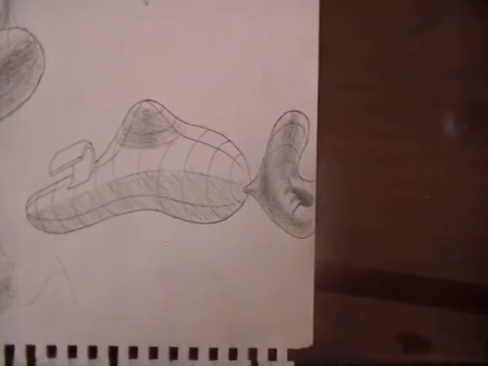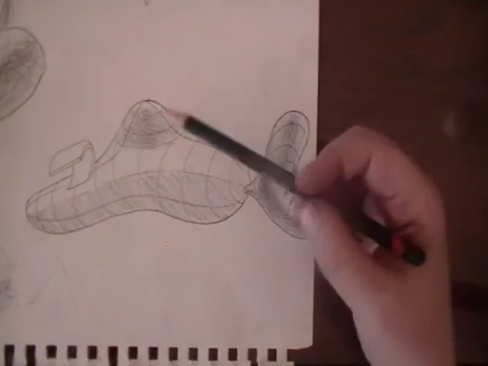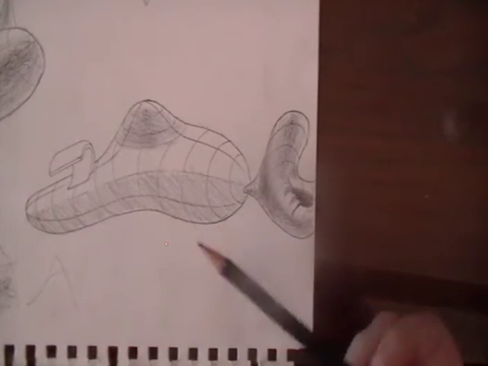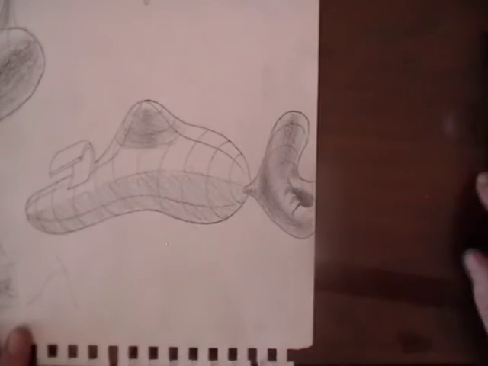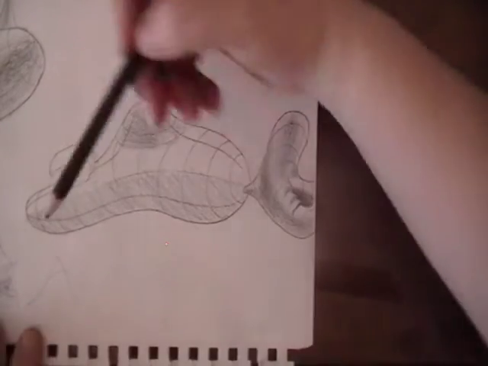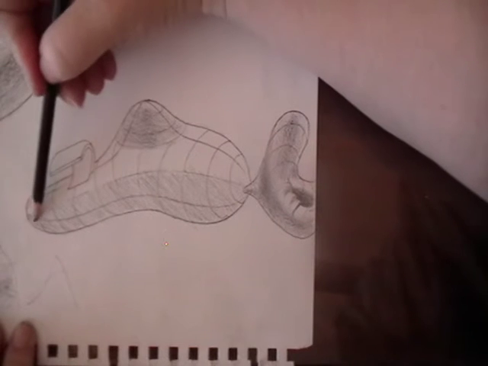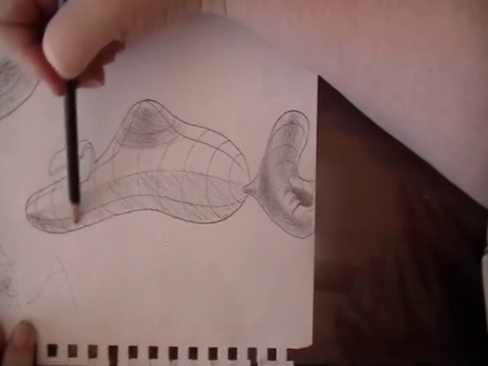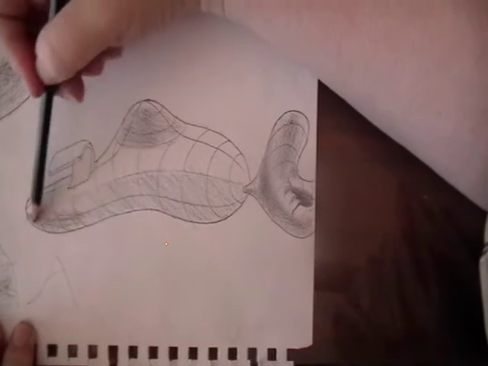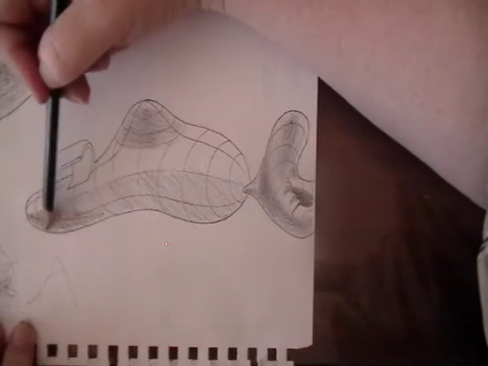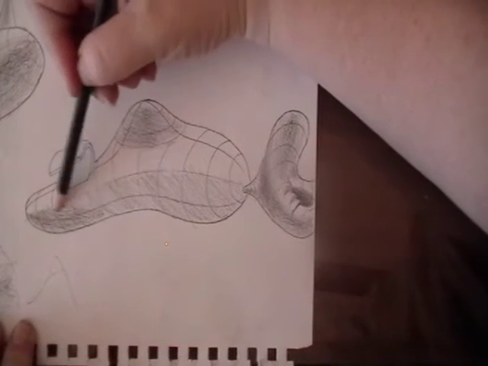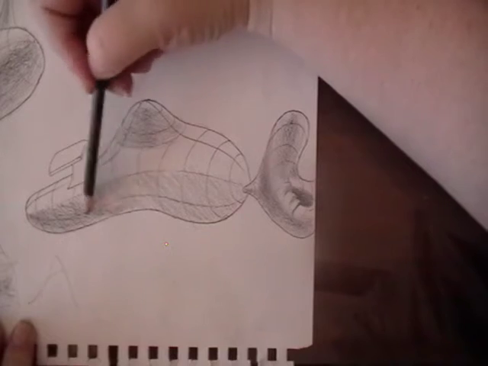Okay, so we have that. Now I'm going to move on to the rest of this. So I'm going to take my 4B, and I'm going to make this really pretty dark, keeping in mind that I keep a little light area, the reflected light, down at the bottom.